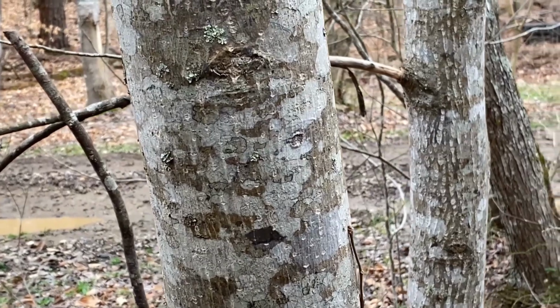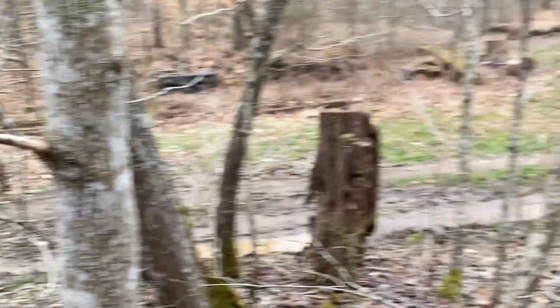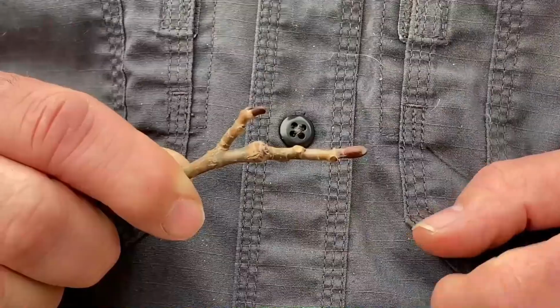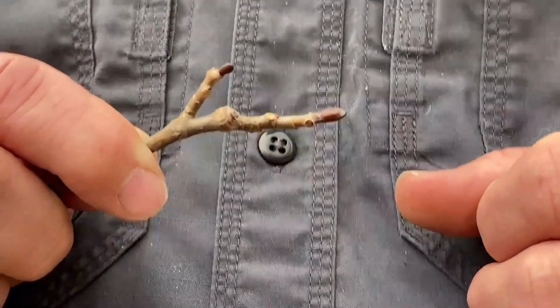The other thing that I really like about poplar trees is the bud. So let's go take a look at the bud on the poplar tree because it's very unique, and see how we can utilize it to identify our state tree. Quack, quack, quack.